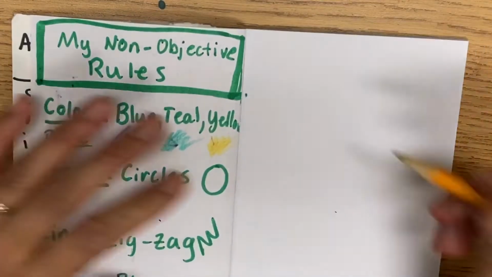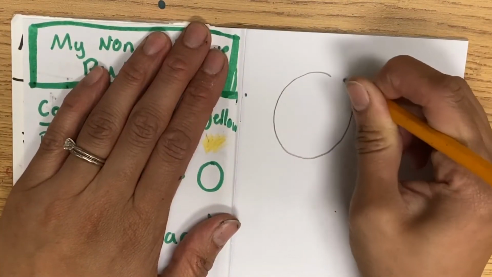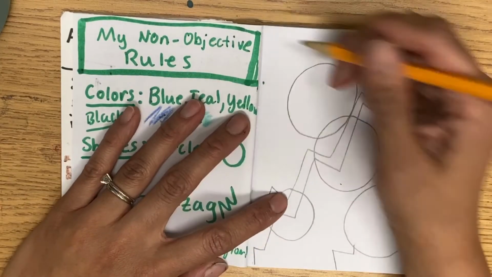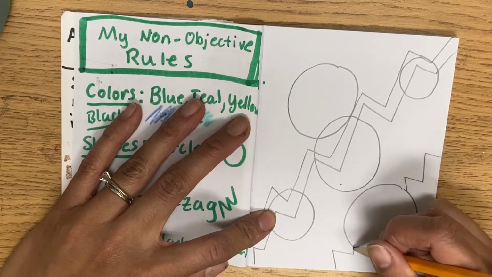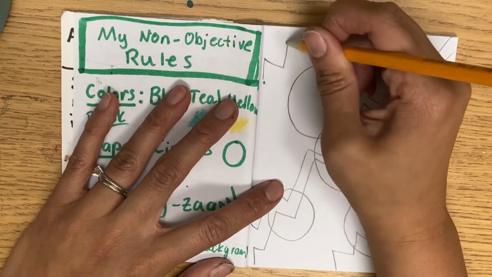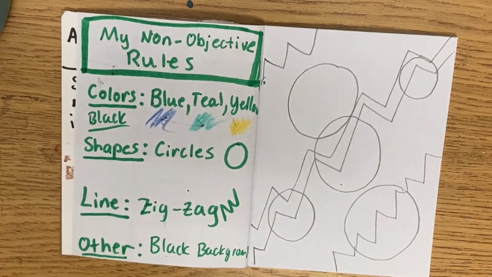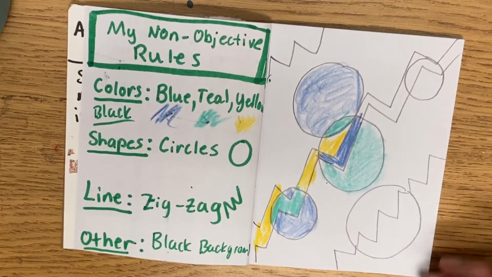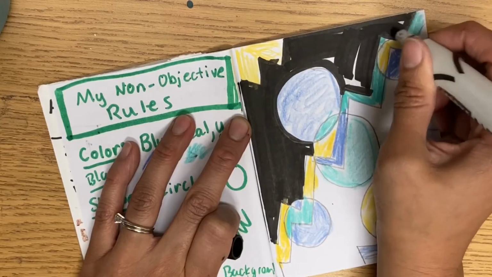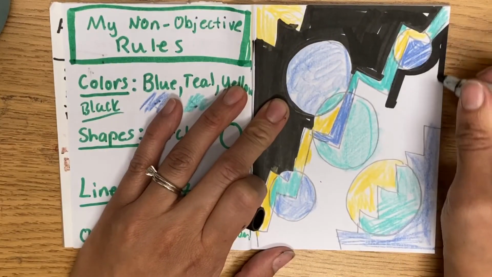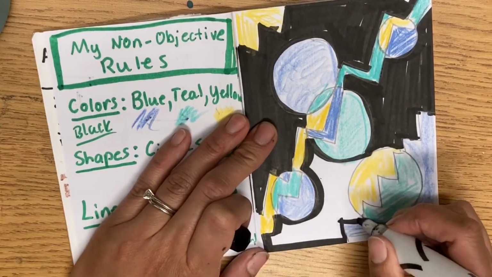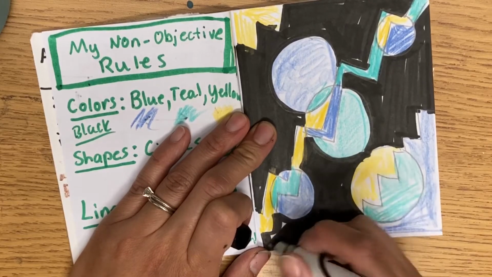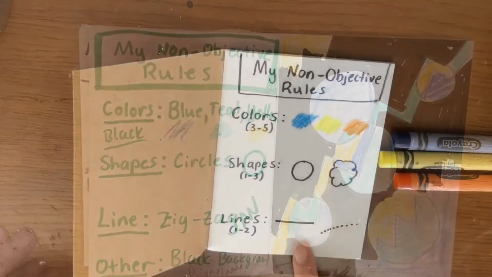All right, so this was another one of my examples, and I chose blue, teal, and yellow. And I'm going to go through this really fast, so just watch. I had circles only and zigzag. So then I went ahead and used my shapes and lines to create a composition that was non-objective, so not real. And then I went ahead and I colored in different parts of it with my chosen colors. And I did end up making a second one of these, which looked very different, but it also followed the rules still.